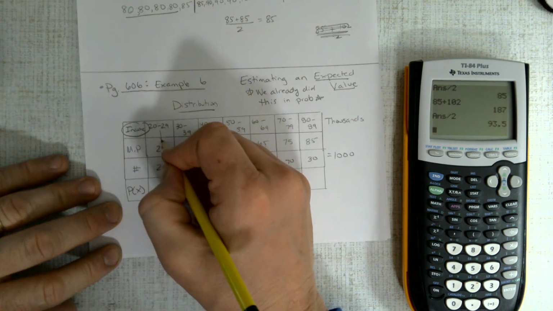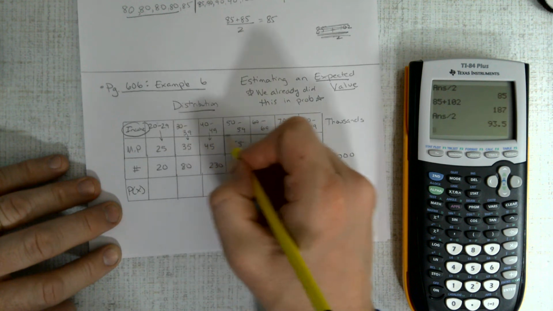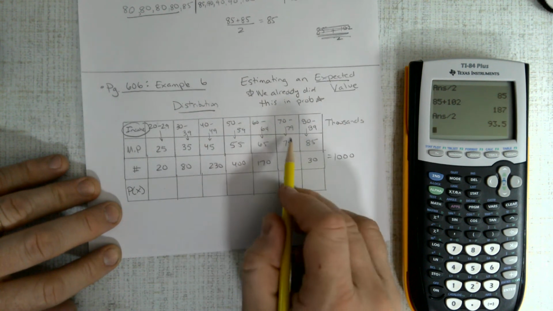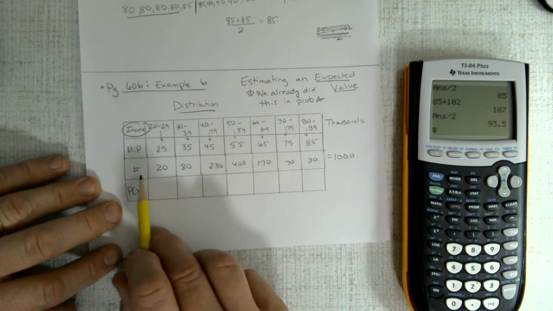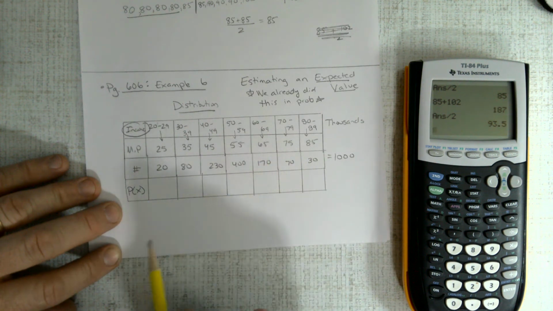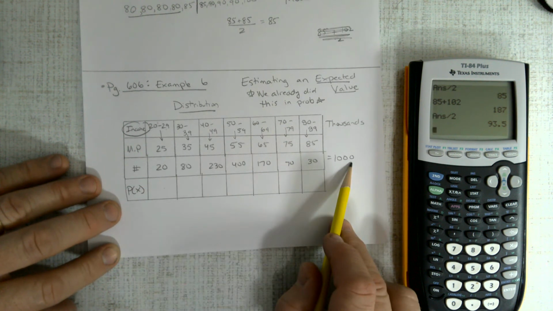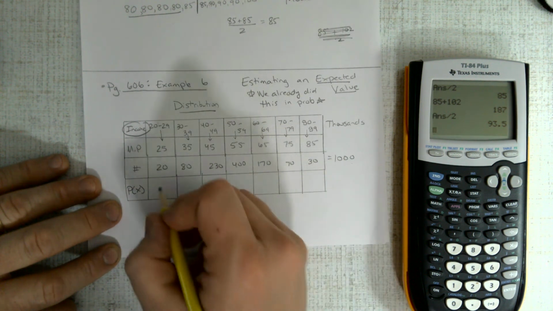Here are the midpoints all the way down. So if you want to know if you made 75,000, well, you're in this category. Here's the number of families in those categories. Well, what's the percentage? I added them all up. There's 1,000. 20 divided by 1,000 is 0.